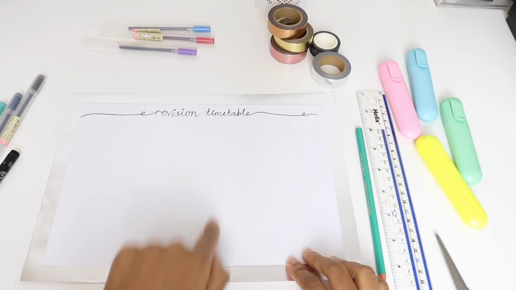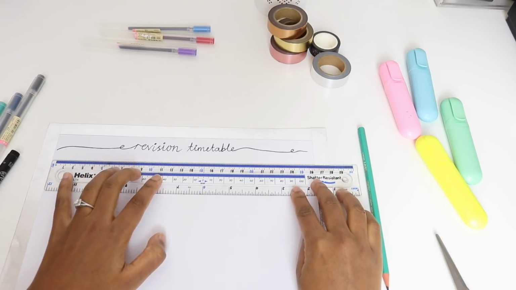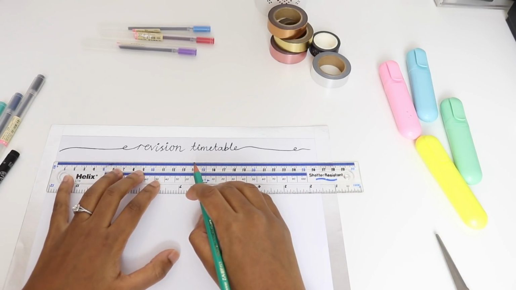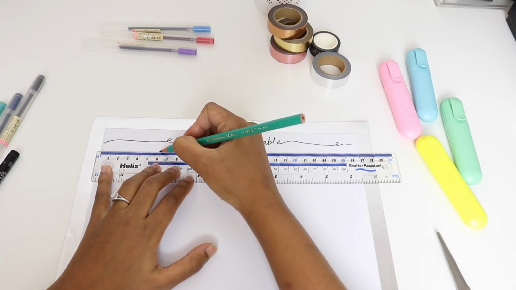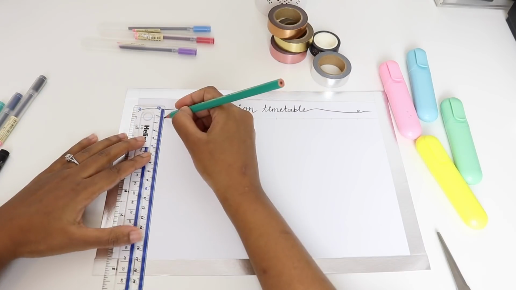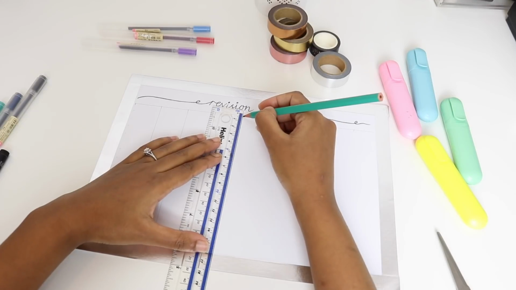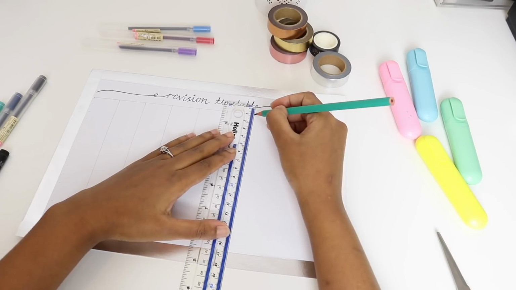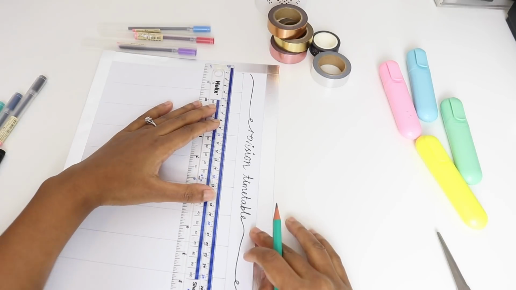Now I'm dividing my timetable into days of the week and hours. So I'm going to be planning my revision based on hours. In this timetable, I'm going to be blocking off revision on an hourly schedule.